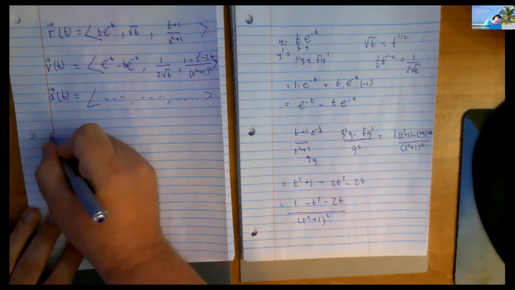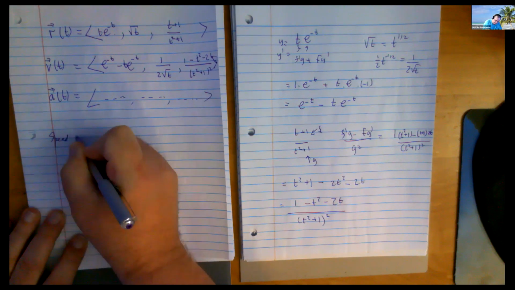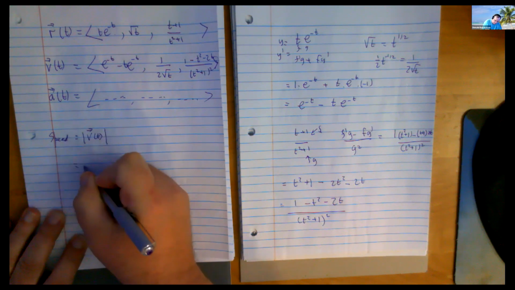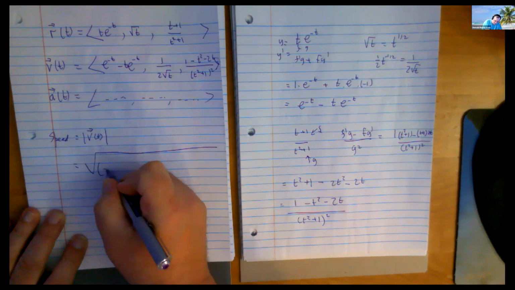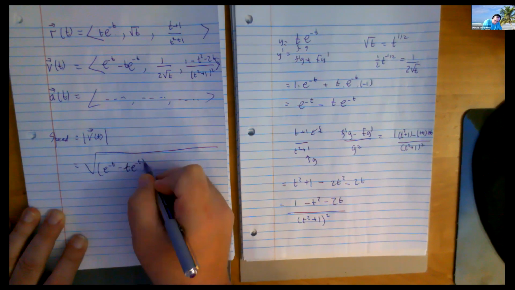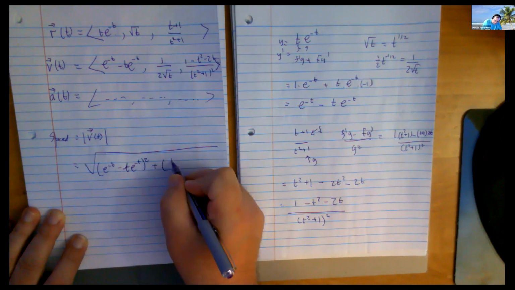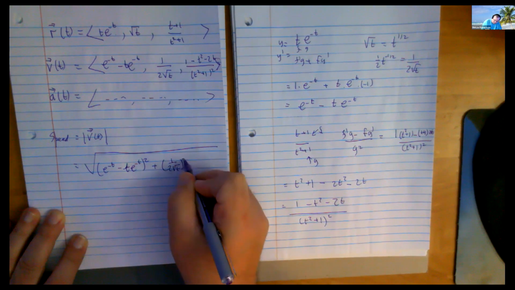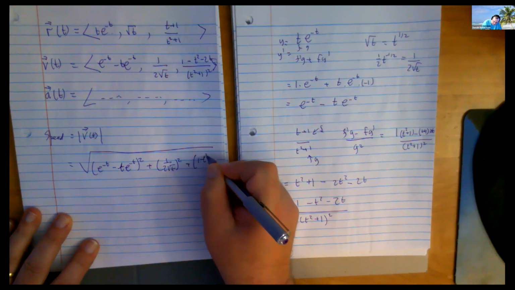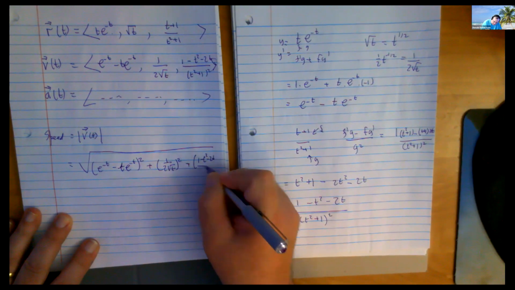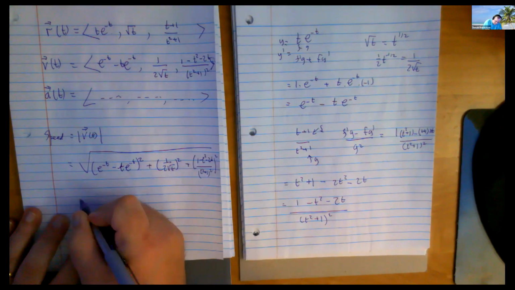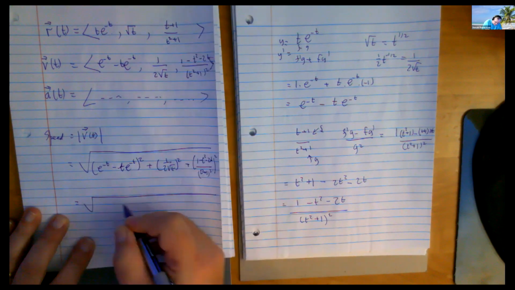Now, if I wanted to get the speed, which is the magnitude of the velocity vector, it would be the square root of e to the negative t minus t e to the negative t squared plus that guy squared plus this fella all squared. And there's nothing pretty going to come out of that.